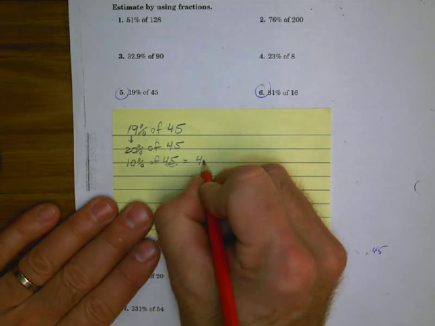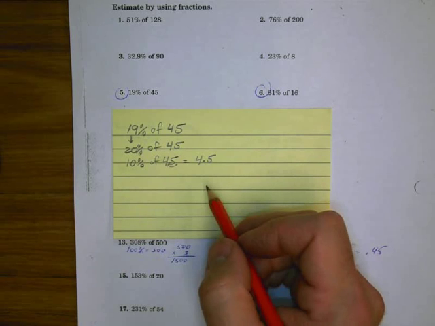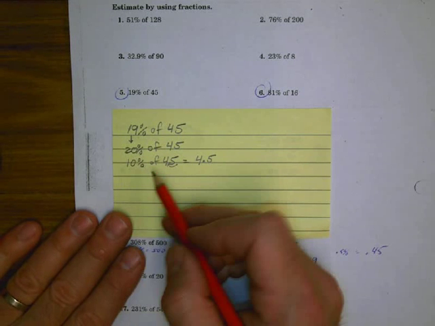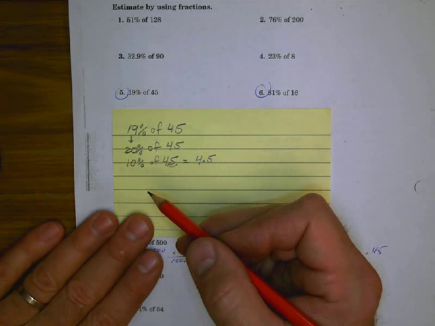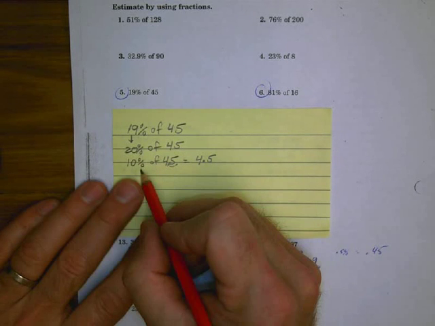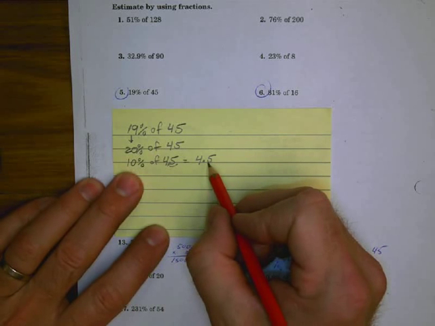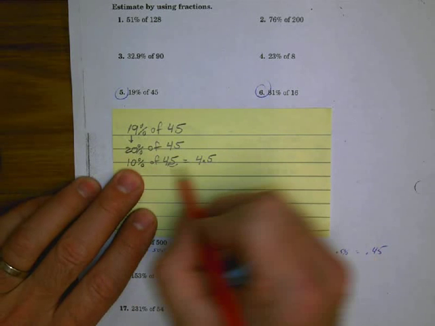So 10% of 45 is 4.5. Very good. Now my next question, Amanda. How many 10% are there in 20%? How many 10% will we need to get to 20%? How many, Dominique? 2. There's 2 10s in 20, so there's 2 10% in 20. So what do we do next? 4.5 is the 10% figure.